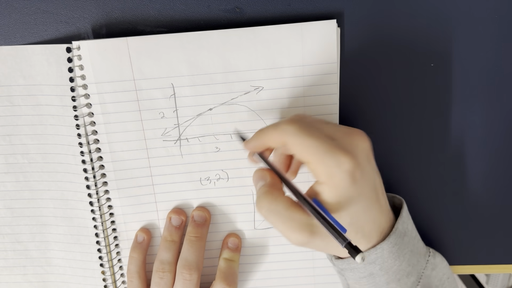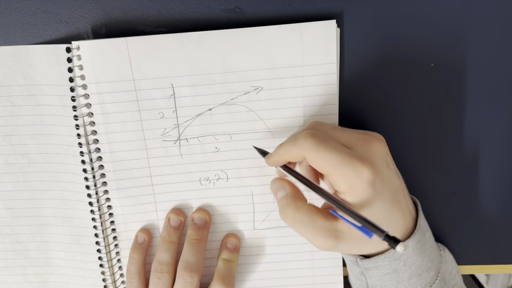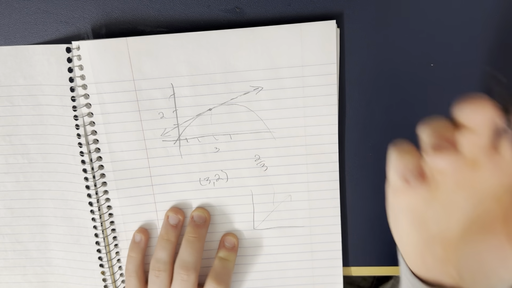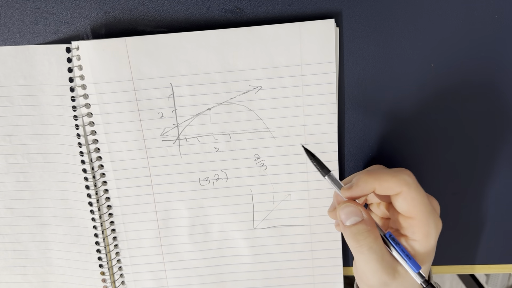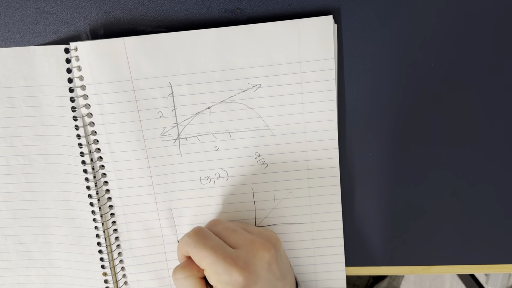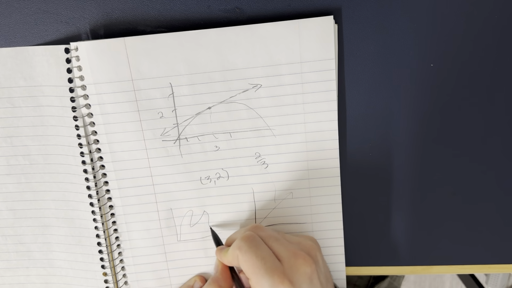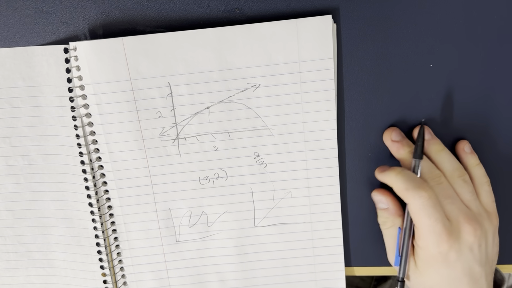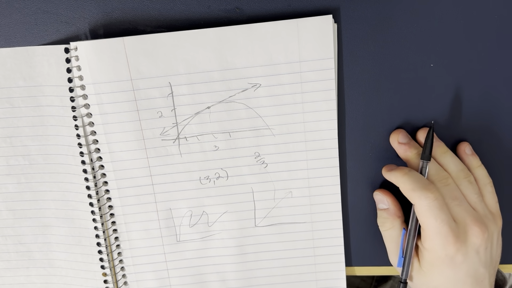So the derivative at this point, if we said it was 3 over 2, it would probably be 2/3, I guess, right? That's pretty simple. But sometimes the graphs are like this, and the thing we're trying to do is something like that. So there's a lot more to it that you can try and figure out.